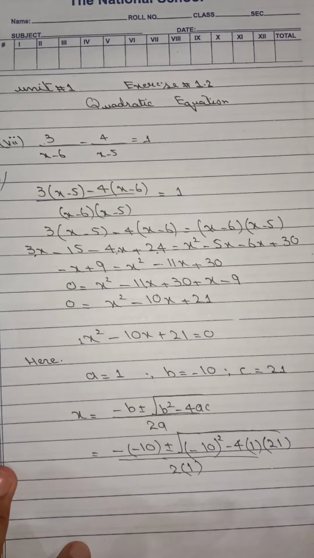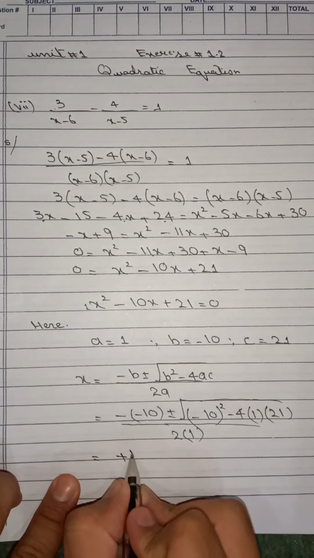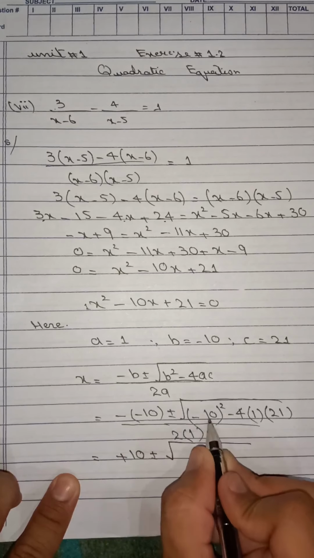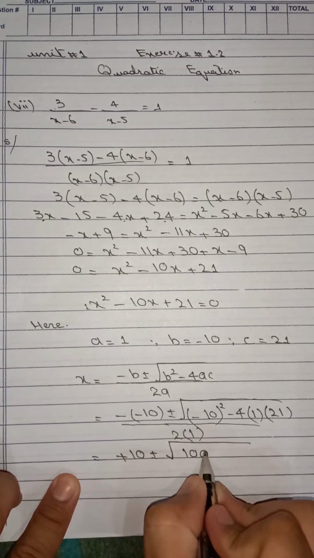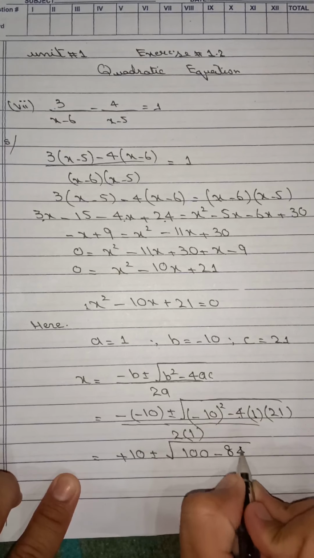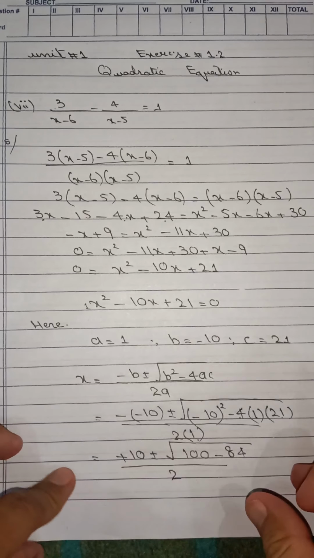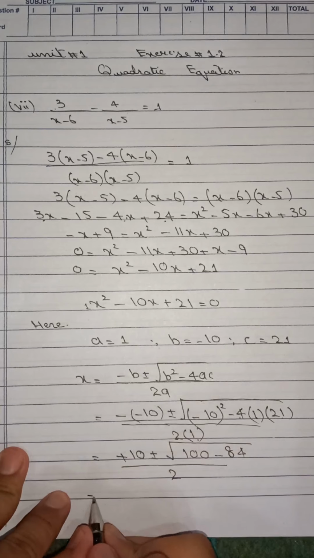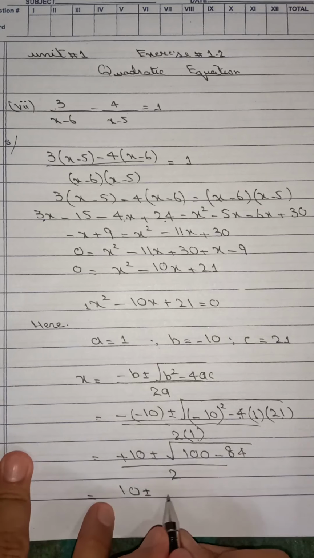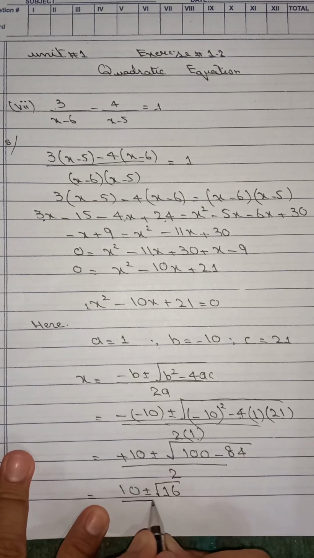Okay students, now minus minus plus 10 plus minus, the square of minus 10 is 100, minus 4 into 1 into 21, 4 multiplied by 21 is 84, divided by 2 into 1, which is equal to 2. Now further it is equal to 10 plus minus 100 minus 84 is 16, square root of 16 divided by 2.